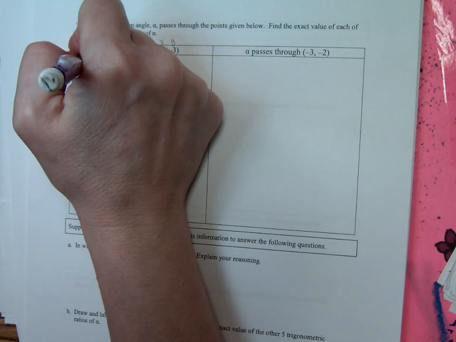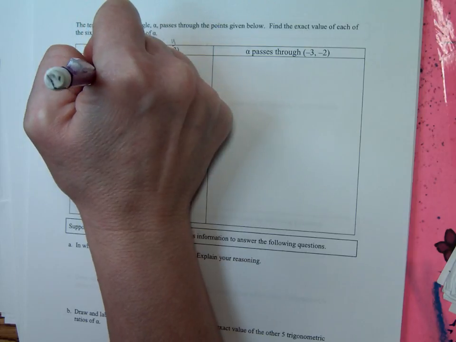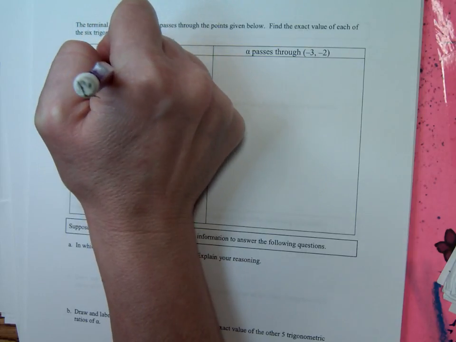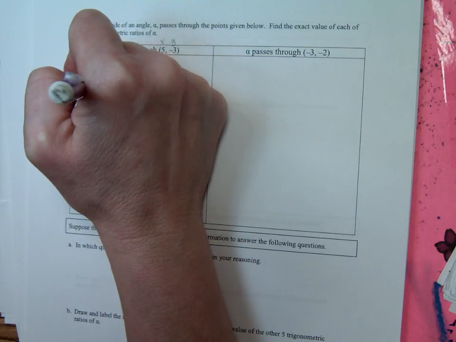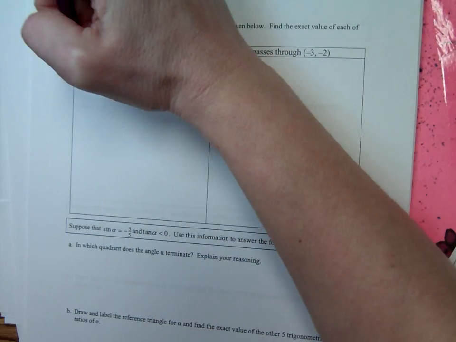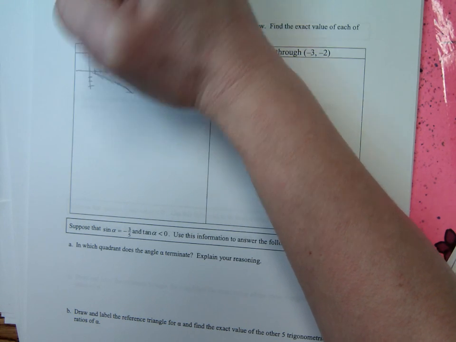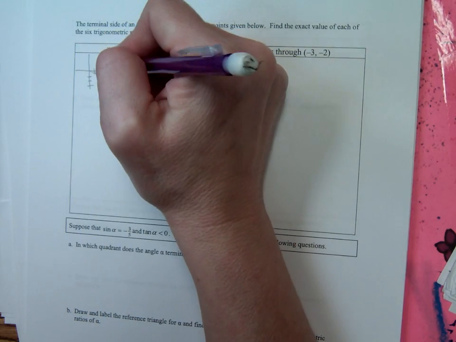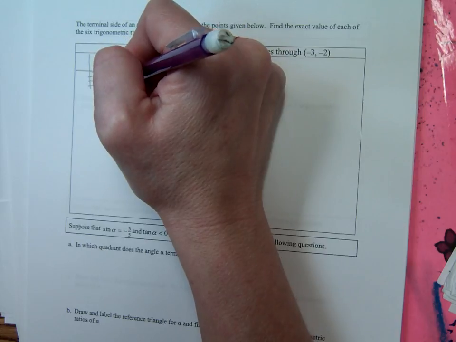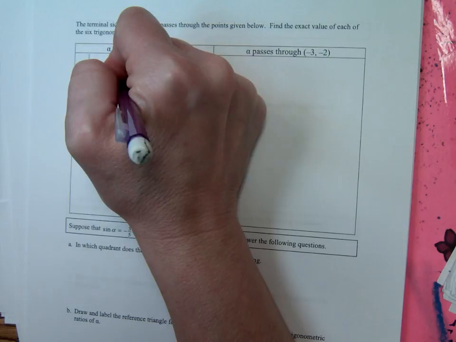So basically we have this angle that goes out 1, 2, 3, 4, 5, and down 3, and this angle passes through here. And it makes a right triangle where this is 5 and this is negative 3.